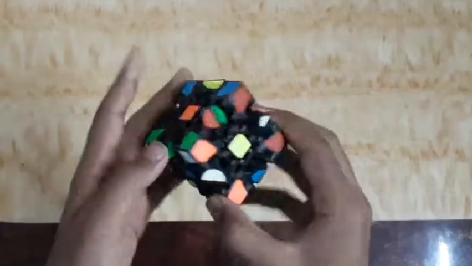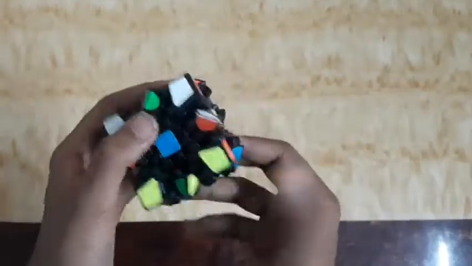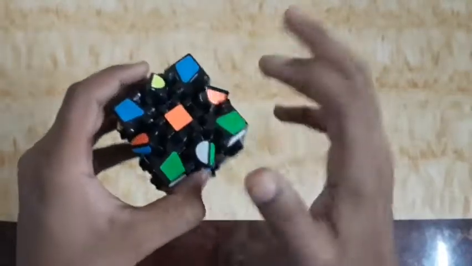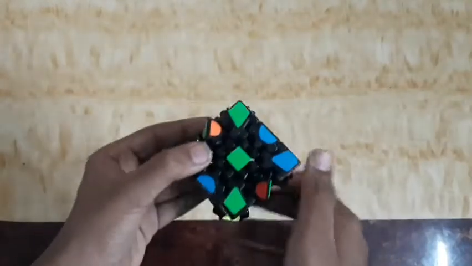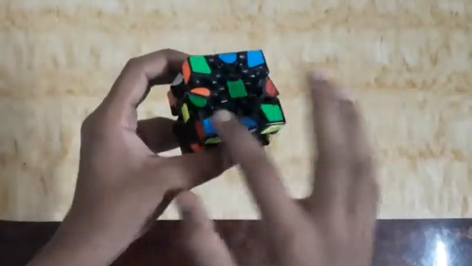So after shuffling, our gear cube looks like this. So now let's start solving this cube. So first we will solve the corner pieces. So I will start with the blue color. So we have to make pairs like this in line.